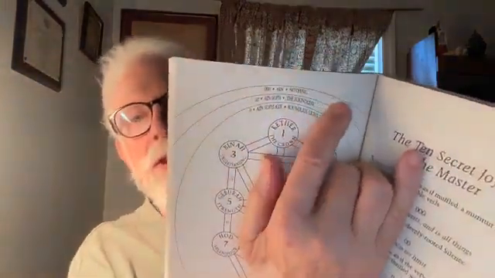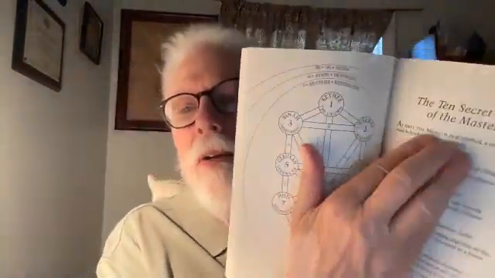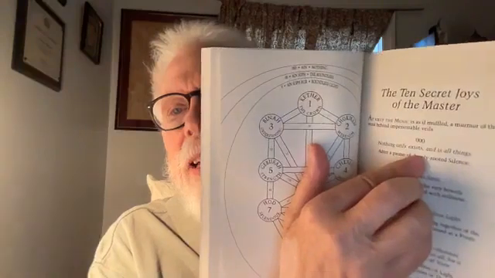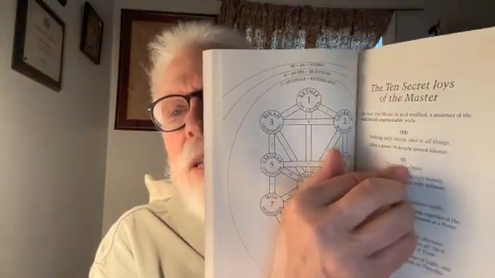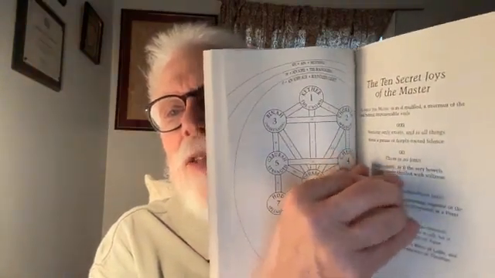Here's how I'm going to do it. I'm going to start off with just the text part over here. We could call that the holy verse, and then the comments underneath will be the comments of the master. So I'll just read the holy verses first. This is for the 3 zeros. Ain. Nothing only exists and is all things.